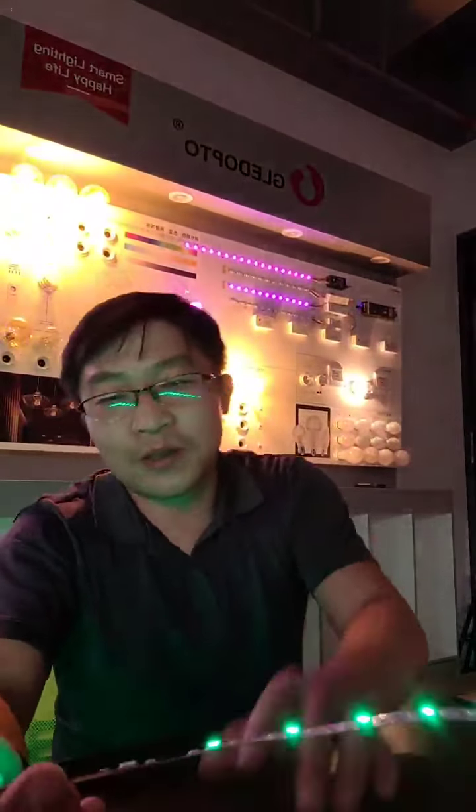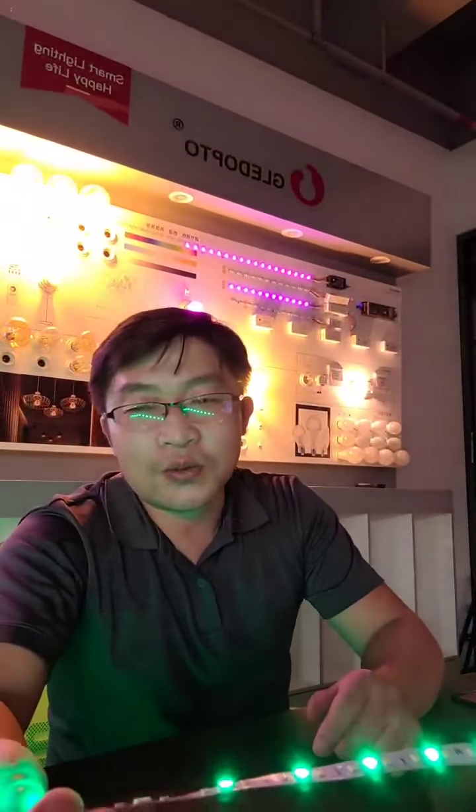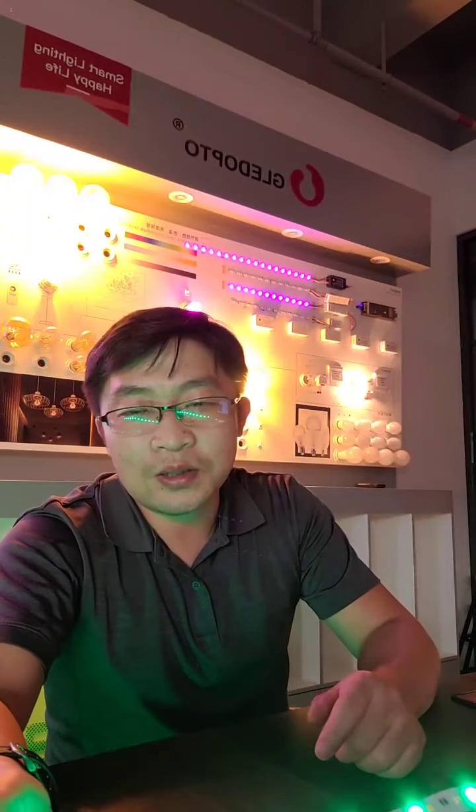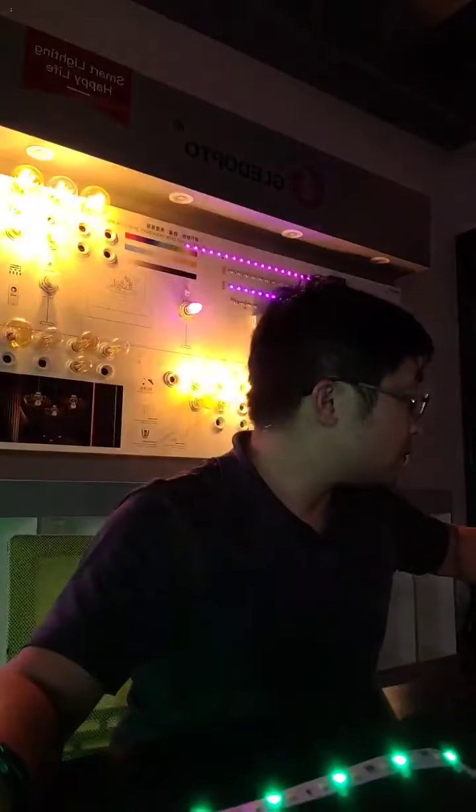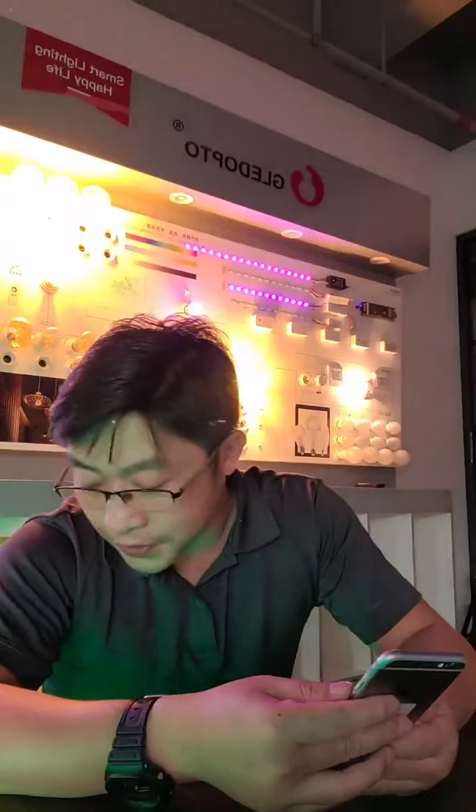Well, the strip is found by the other ZigBee device already. Let's try to search it by app. Because for Gledopto, we are mostly using Philips Hue bridge to connect with our ZigBee controllers and ZigBee lights.